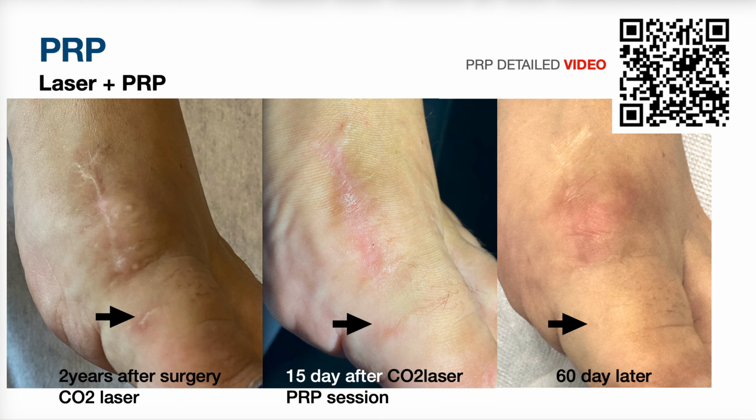This is a clinical case combining laser and PRP. You can see that the detail indicated by the arrows has disappeared. Overall, the scar has become flat and elastic.